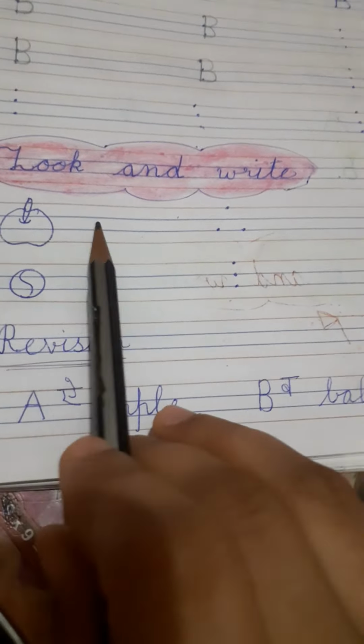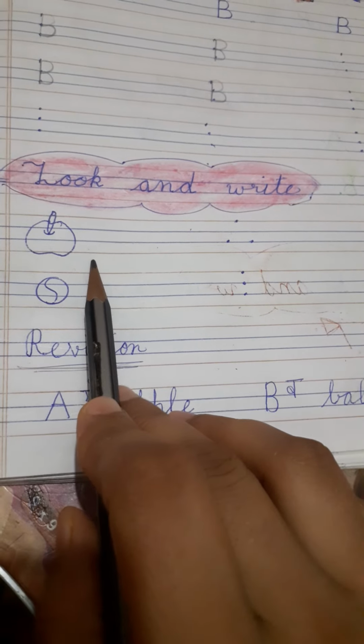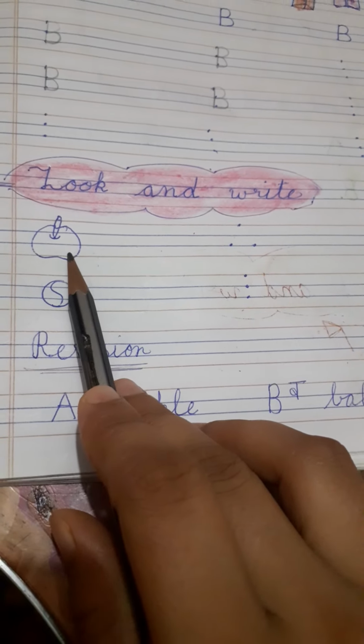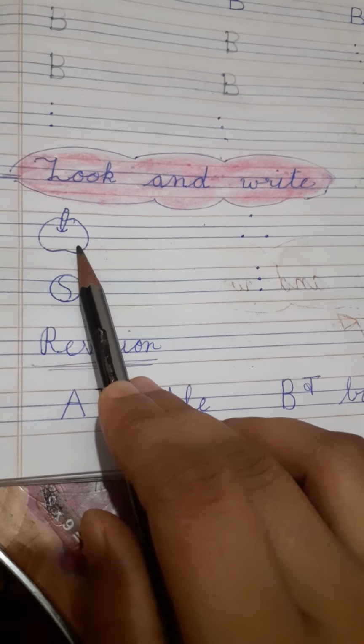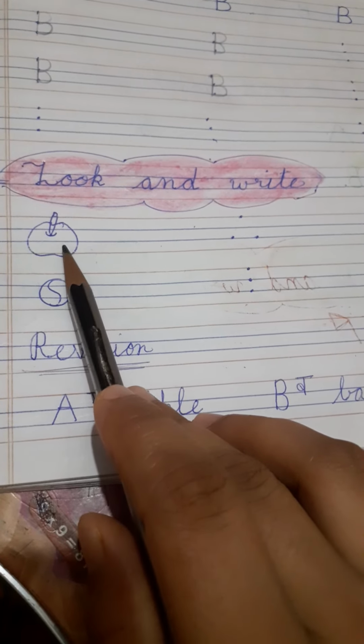Now kids, look at these worksheets. Now which picture is this? Can you tell me which picture is this? Very good. This is picture of a apple.